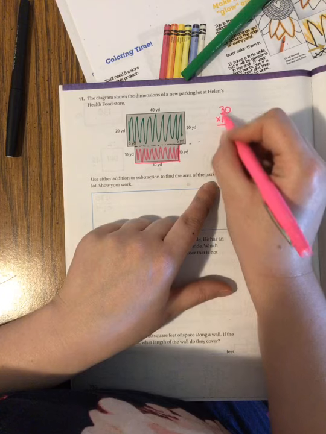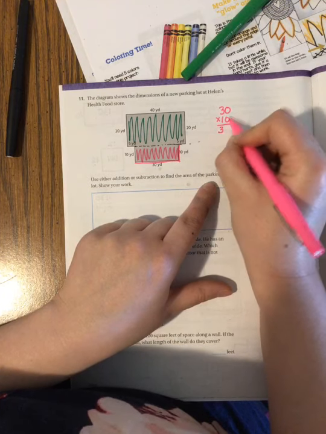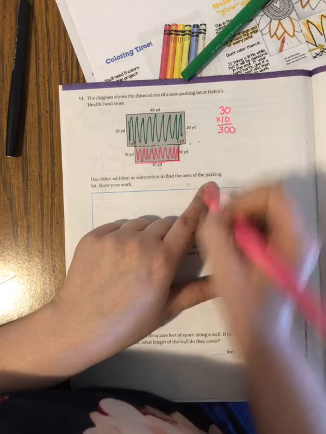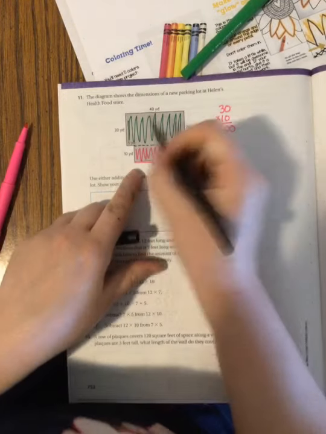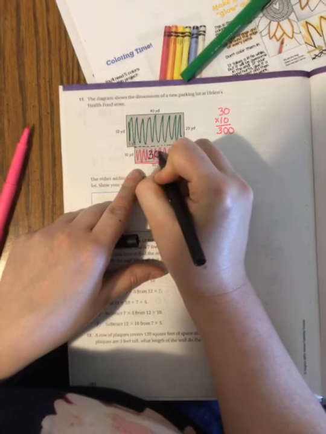30 times 10. 3 times 1 is 3. Add my 2 zeros back in, 300. So I know the area of this part is 300.